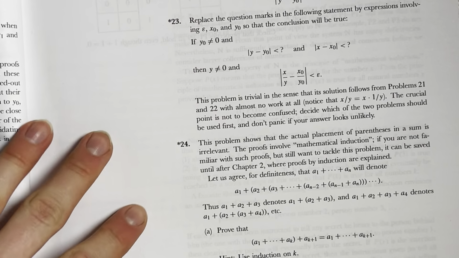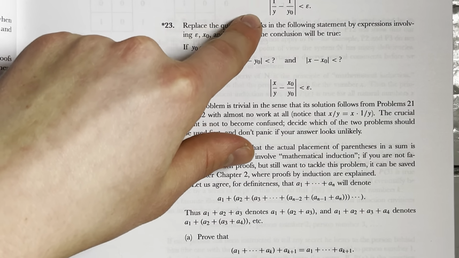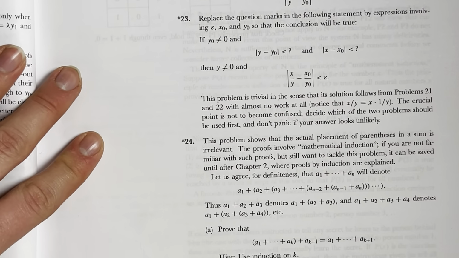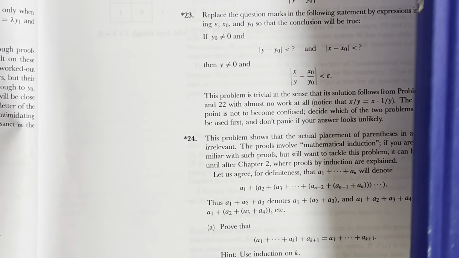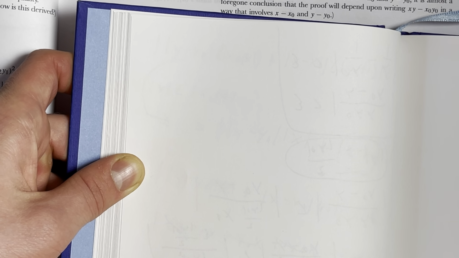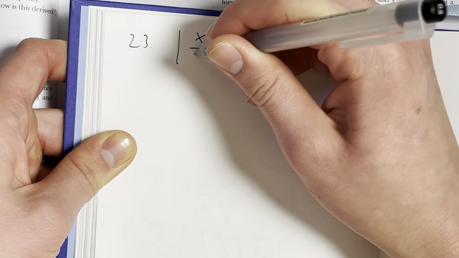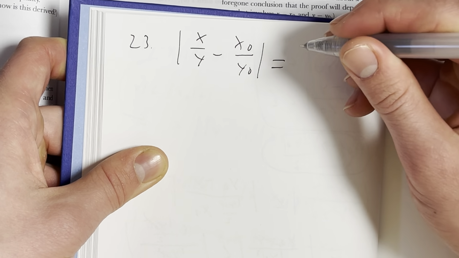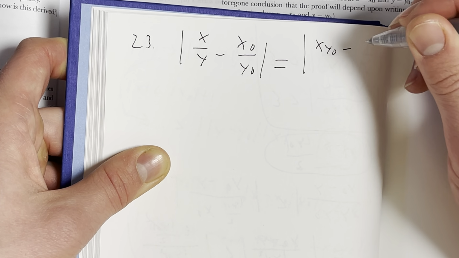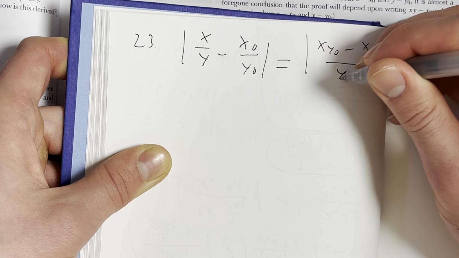And here, this is what you just proved about y and y0.